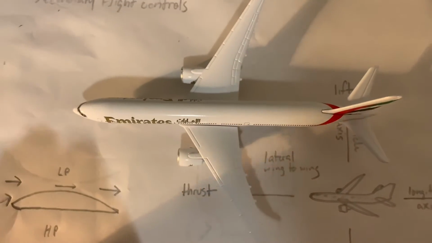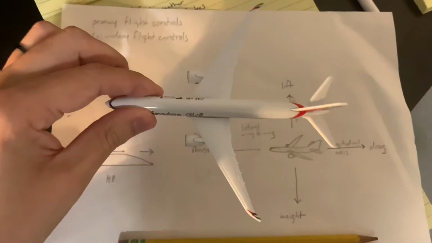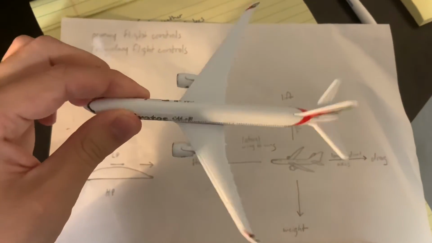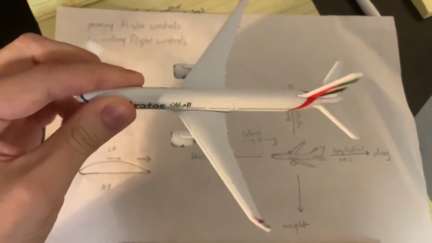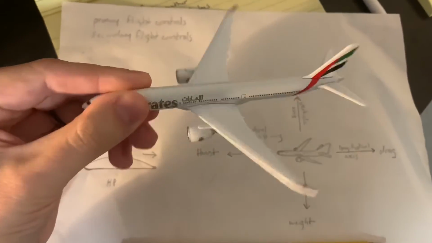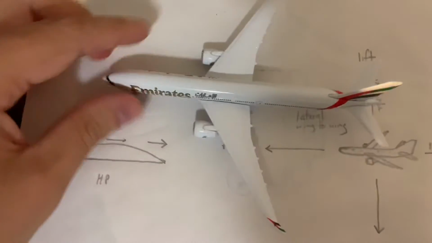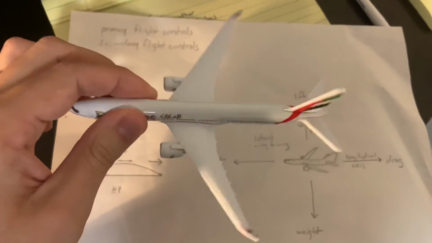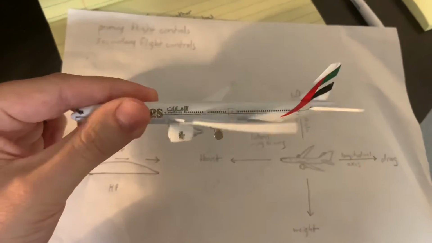We'll get to all these guys later. So basically what the ailerons do is control your movement along the longitudinal axis. This is called a roll, by the way. When you go left to right like this, you're rolling.